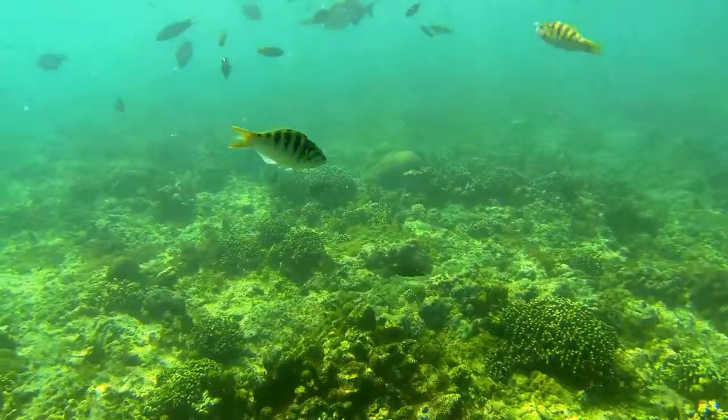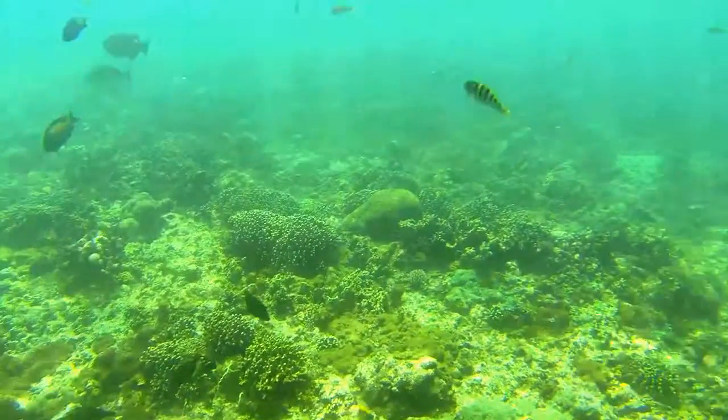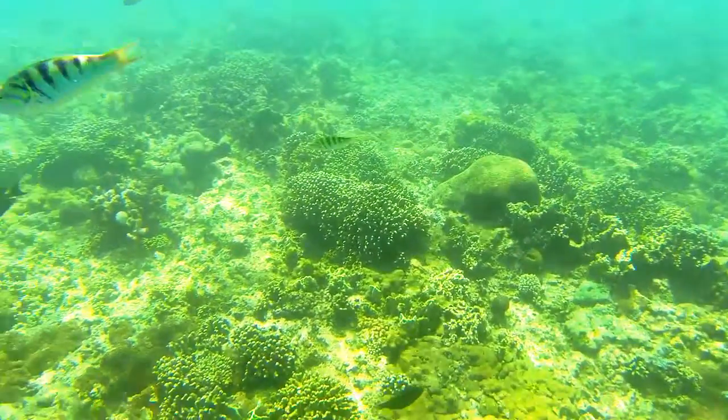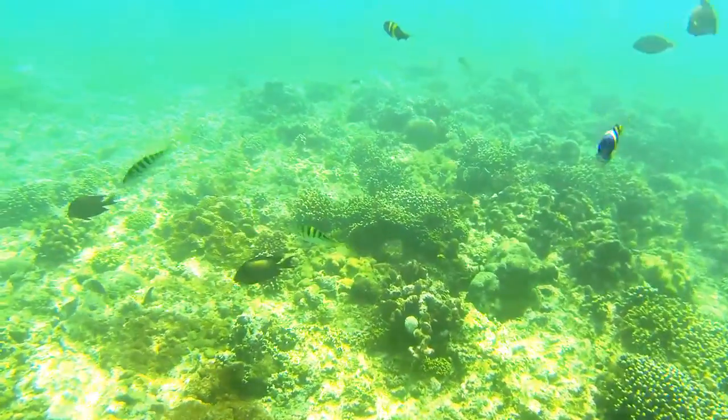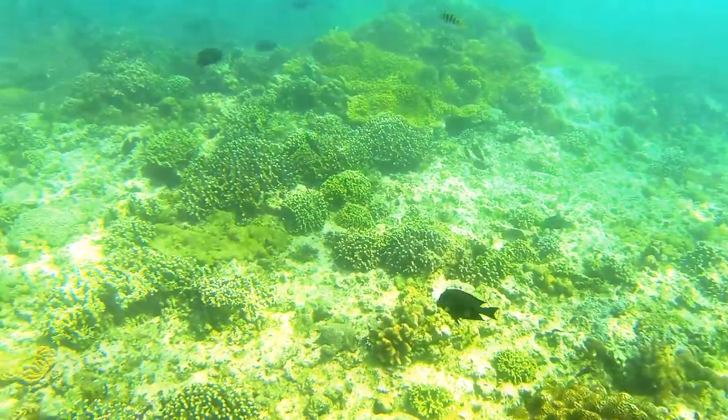Coral reef ecosystems are essential to marine and human health and well-being. Reefs provide food, protection, income, tourism, education, and more, making the coral reefs one of the most valuable ecosystems on Earth.